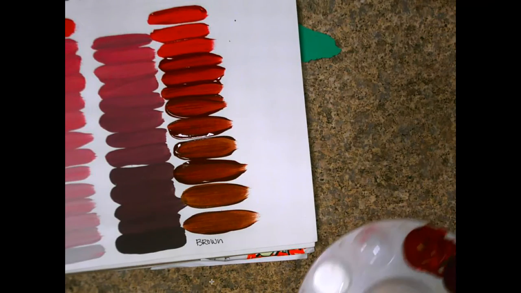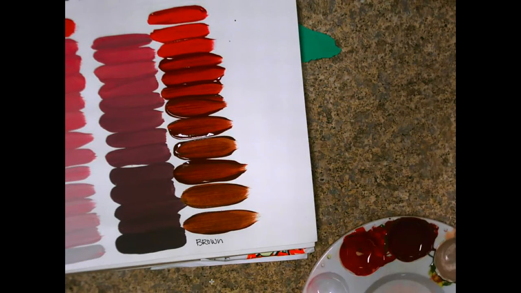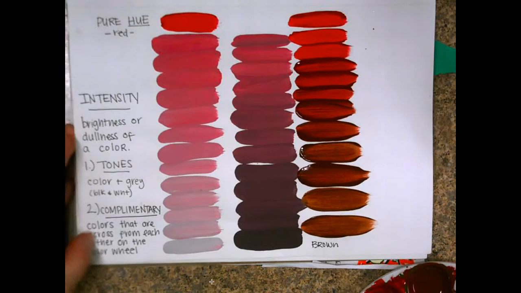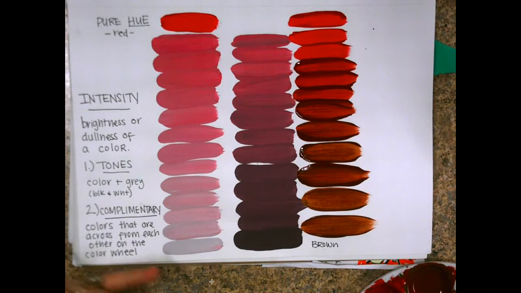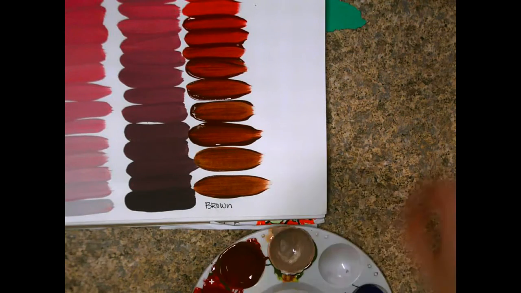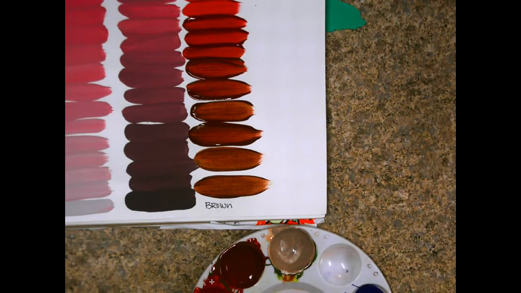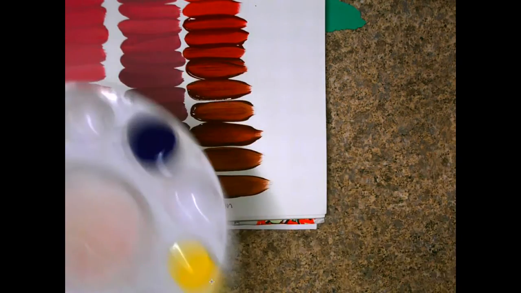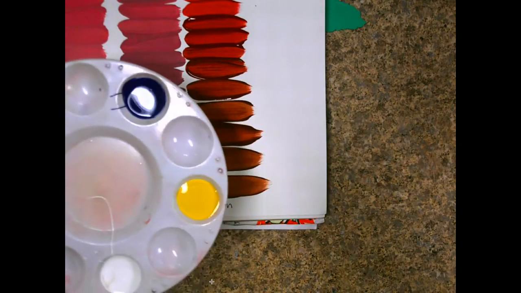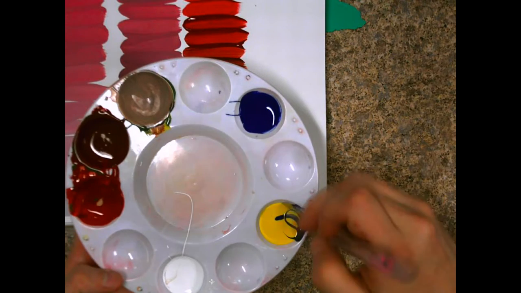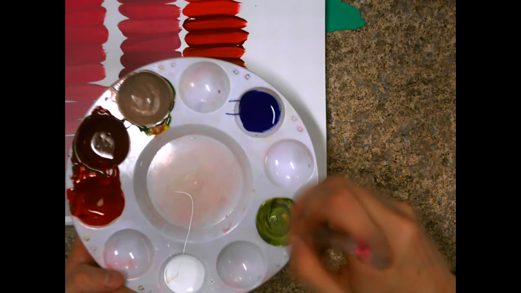All right. Now, what I want to do is show you how you can mix together your complementaries with white and get gray. So what I'm going to do here is I already have some red on there, so I'm going to go ahead and just add a little bit of yellow, and that way I can mix together red's complement, which is green. I'm going to take some blue and mix it, dark into light.